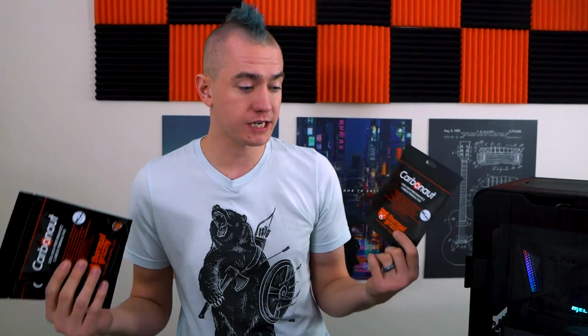So why don't we actually see how the Carbonaut does on GPUs, because most of the reviews that I've seen so far cover it on CPUs, and it does pretty decently, especially for being a reusable graphite thermal pad, which has amazing thermal transfer properties. But we're going to test it on the RTX 2080 Ti today, and we're going to do that after I tell you about today's video sponsor, which is .tech Domains.